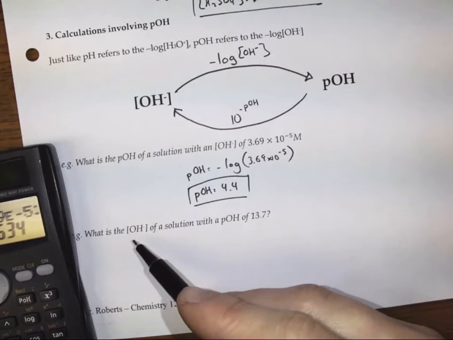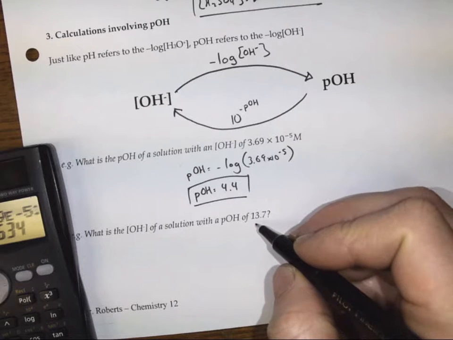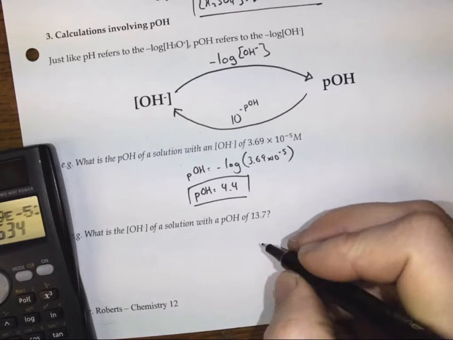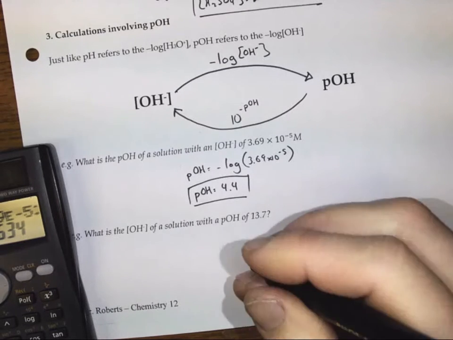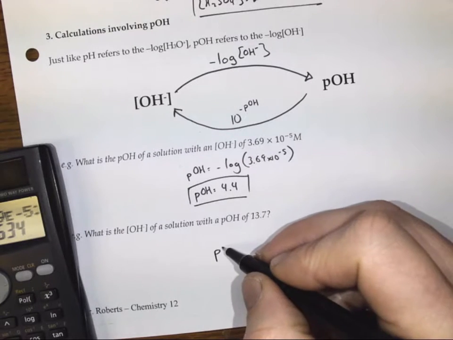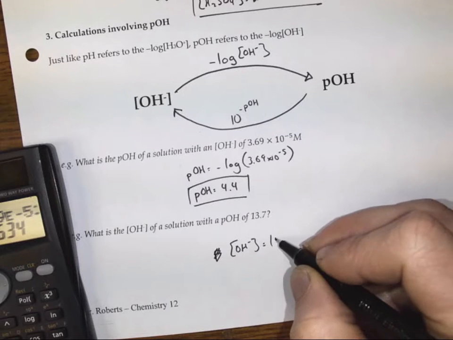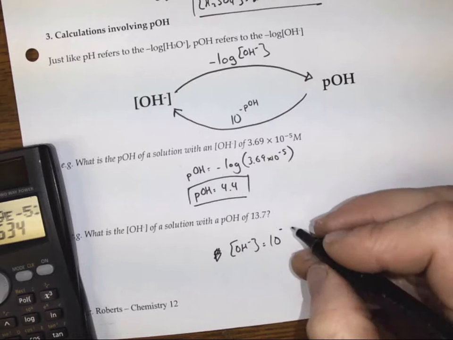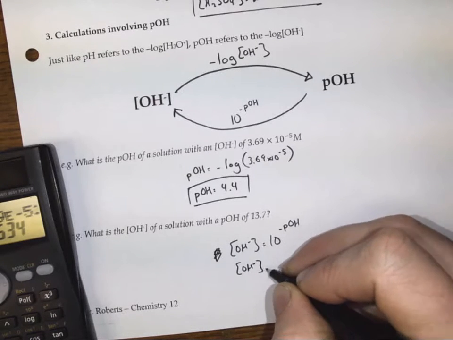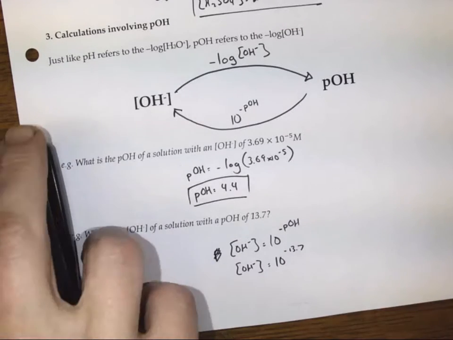All right, lastly, we'll find out what's the concentration of hydroxide of a solution with a pOH of 13.7? All right, so again, we know that pOH, to get a hydroxide concentration, we just take 10 and raise it to the power of the negative value of our pOH, which is to say that our hydroxide concentration is equal to 10 to the power of negative 13.7.